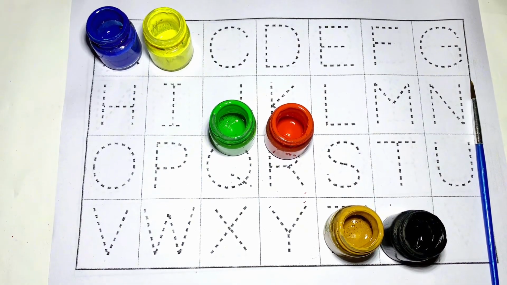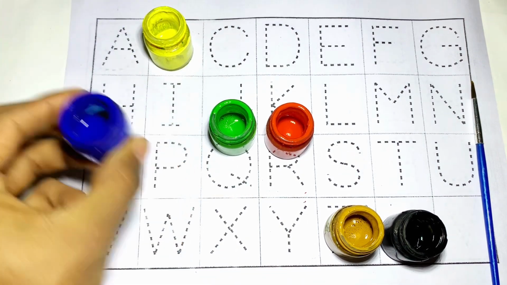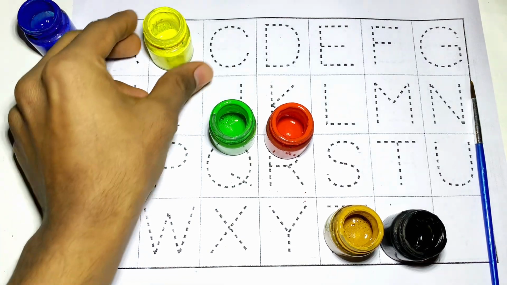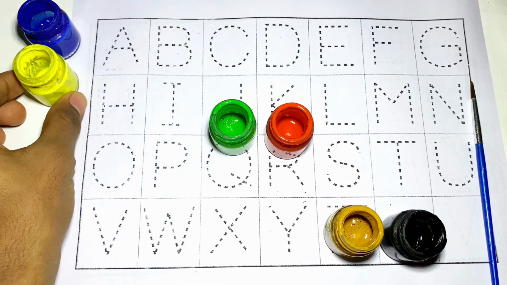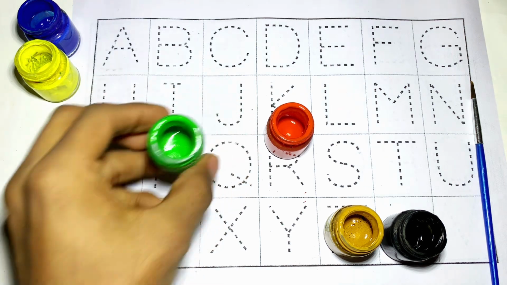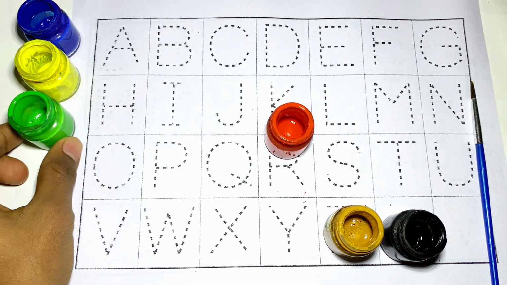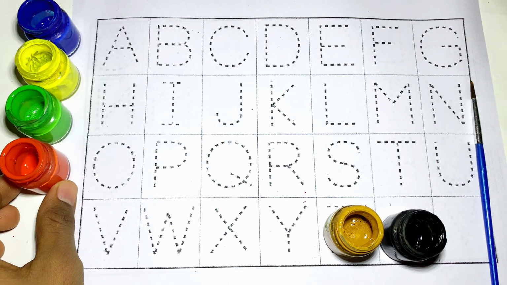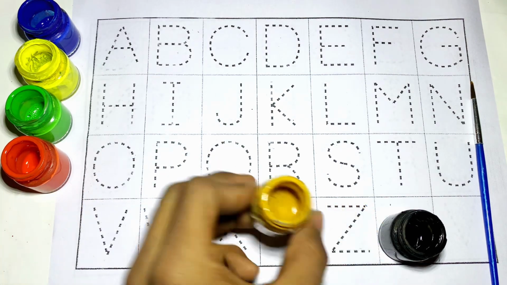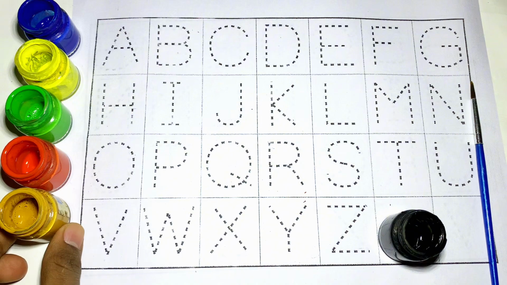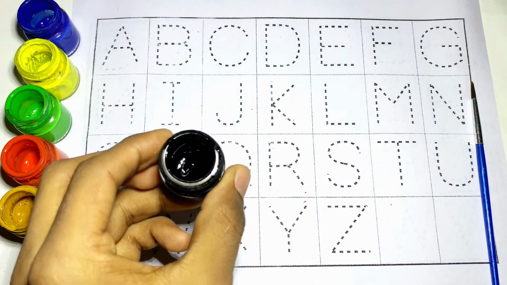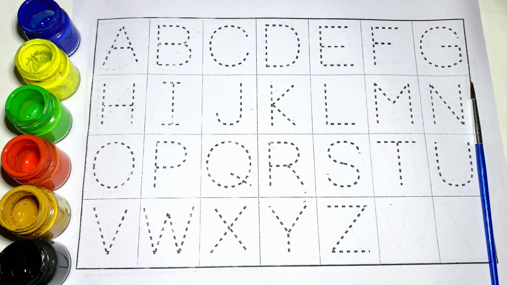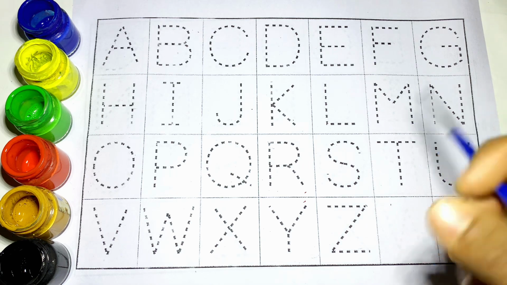Welcome back to the channel. Today we will learn capital letters, alphabets A to Z. Kids, colors names: blue color, yellow color, green color, red color, yellow color, black color. Kids, now we are coloring alphabets A to Z.